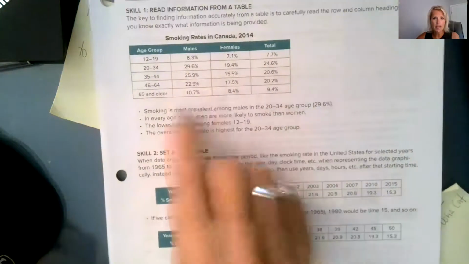Hello, today we're going to be working on lesson 2.2 in quantitative reasoning. Some prep skills are being able to read a table. So let me share my screen here with y'all. Reading information from a table.